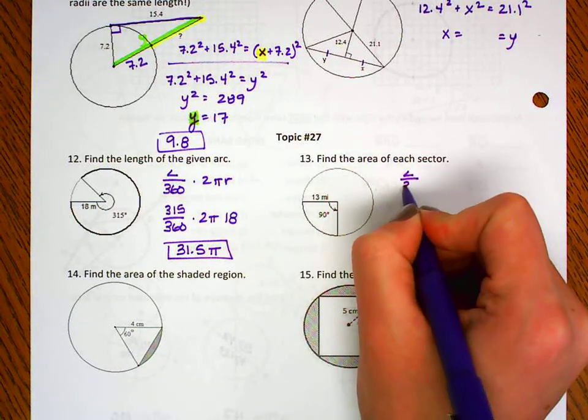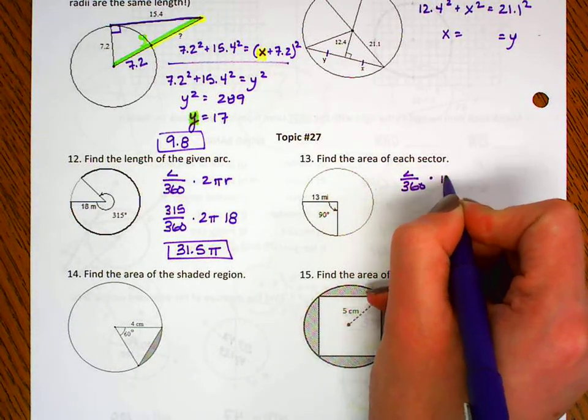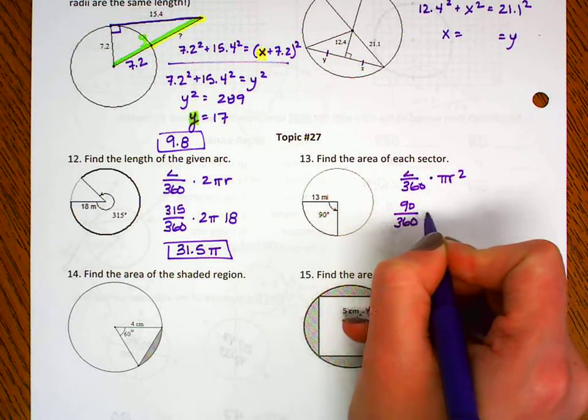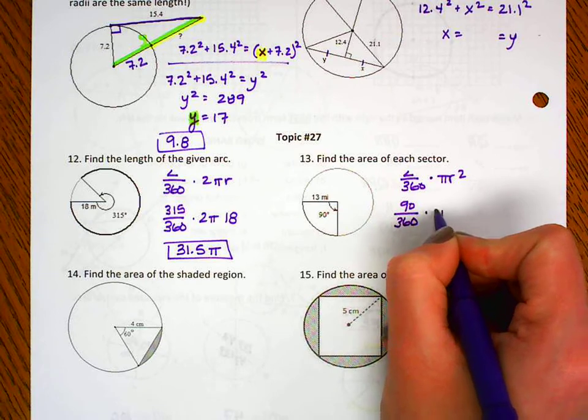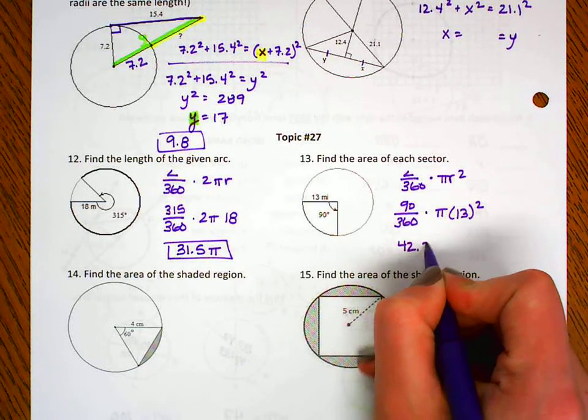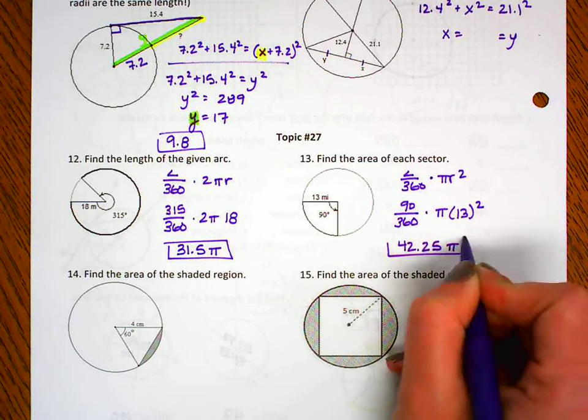Sector area is a fraction of the total area. So in this case, it'll be 1/4 of my total area. I'm going to do 90 over 360 times 13 squared. And then leave my pi at the end.